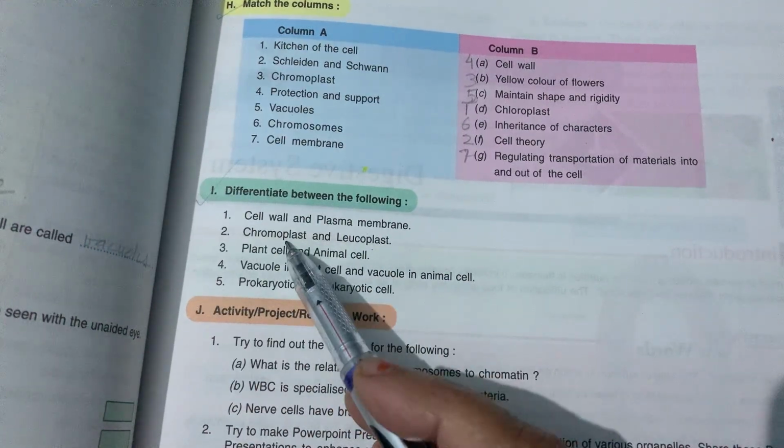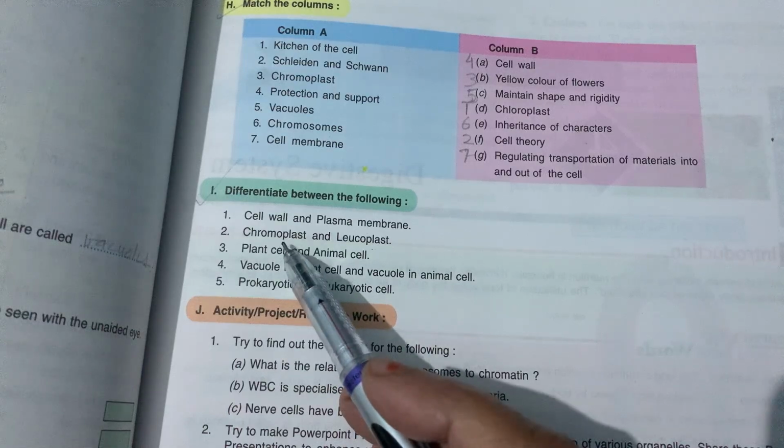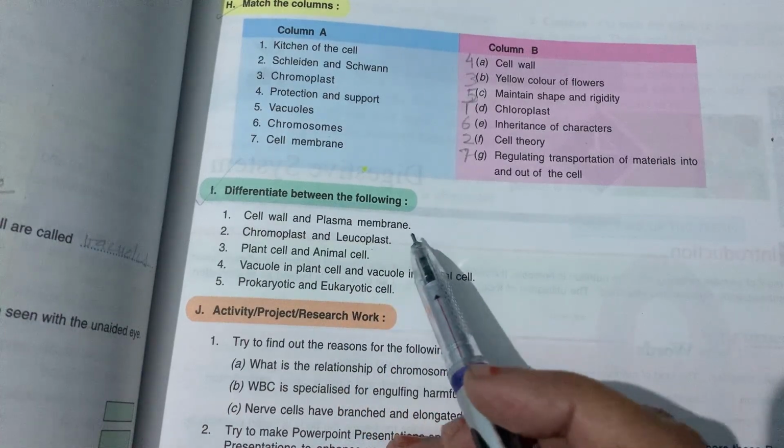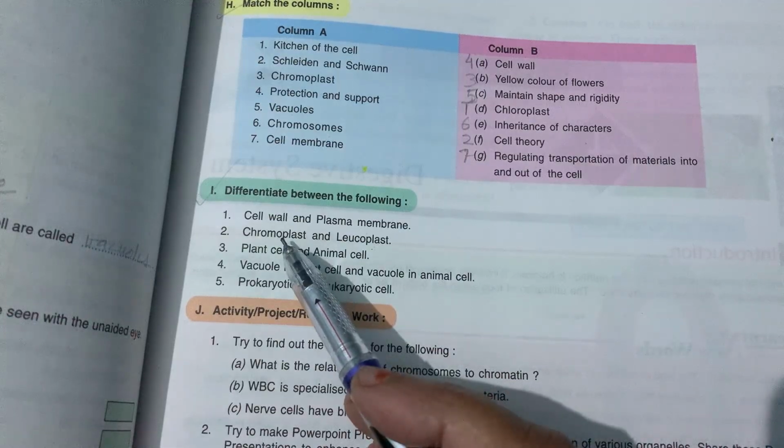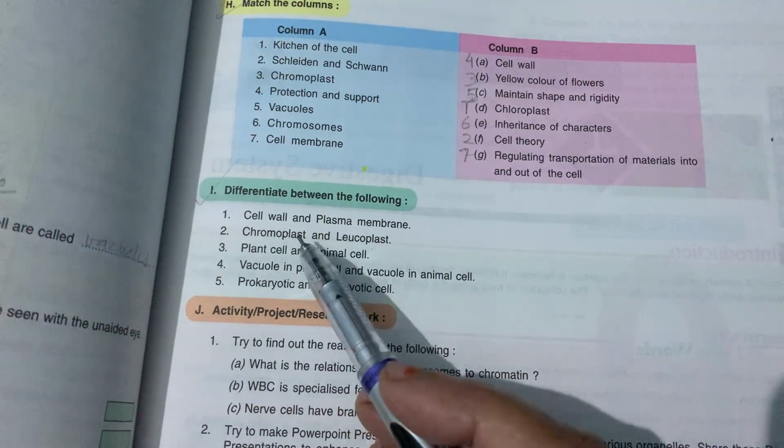Chromoplasts are colored plastids except green. Leucoplasts are colorless plastids. Leucoplasts store food. Chromoplasts give color to the flowers and fruit.